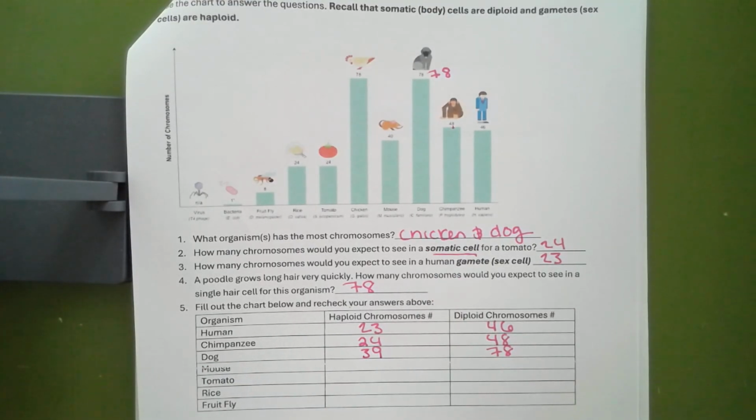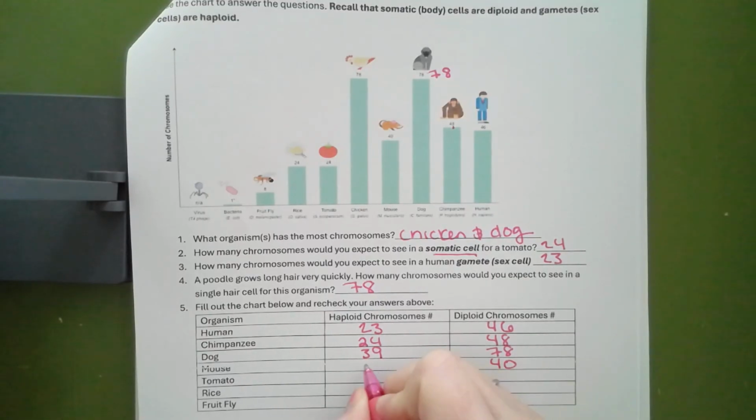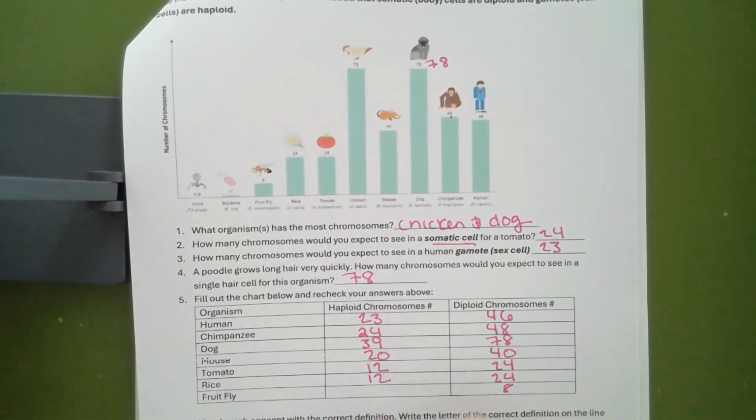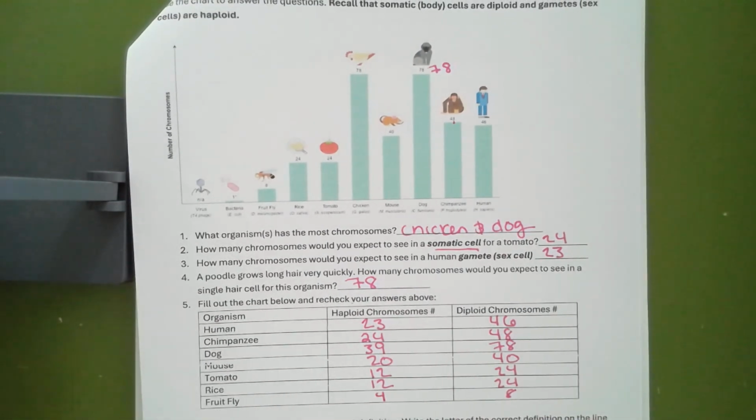What about the mouse? He has 40 diploid chromosomes, so how many is he going to have in his sex cells? 20. What about the tomato? We said 24. Half of 24 is 12. What about the rice? 24 again. Half of that's 12. What about the fruit fly? He has 8 lonely little chromosomes, so he's only going to have 4 to play with.